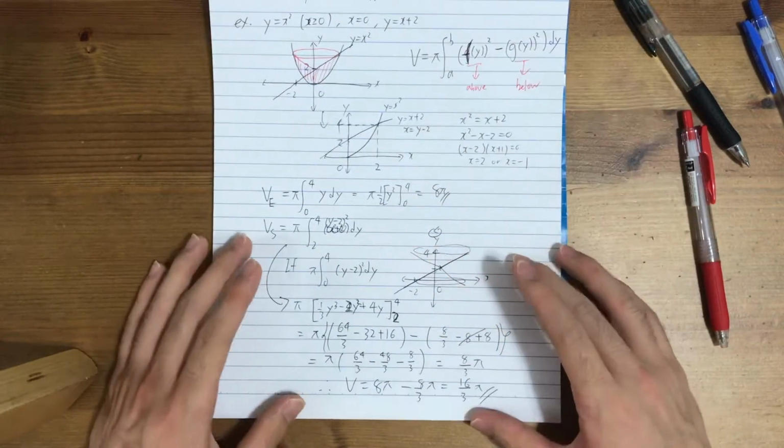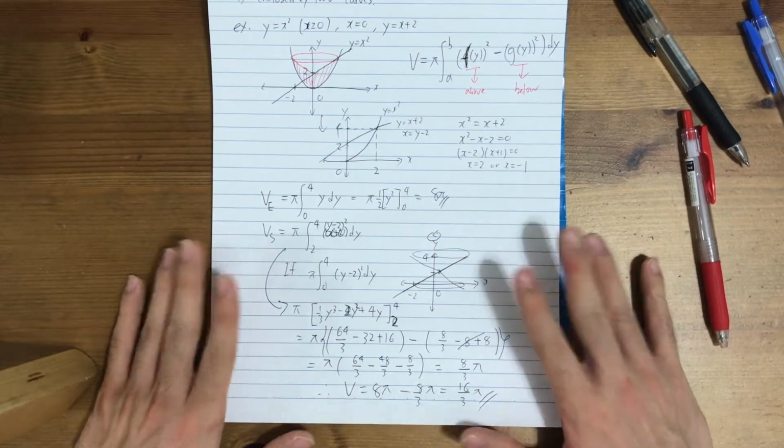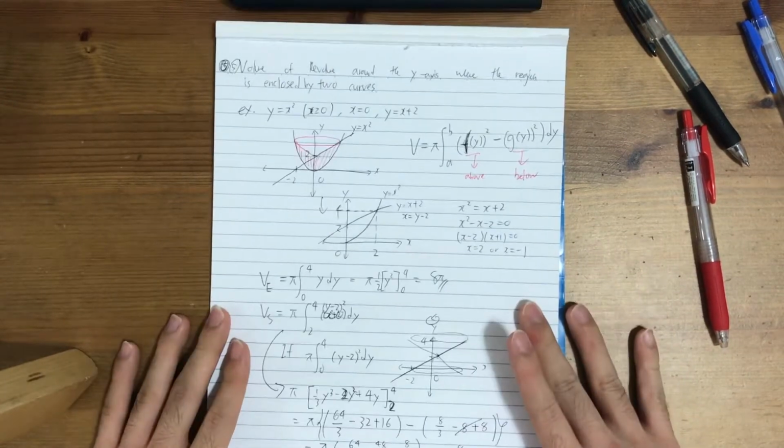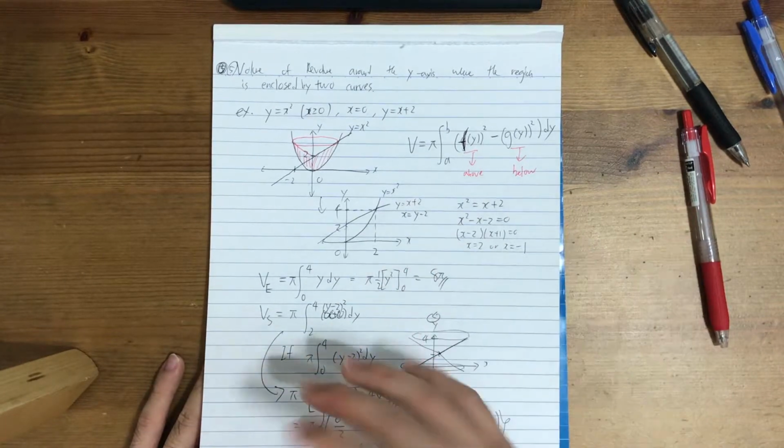And I'm sorry, I don't think I've shown you this, so you can check this like this, okay? So that's it for the volume of revolution around the y-axis with two curves.